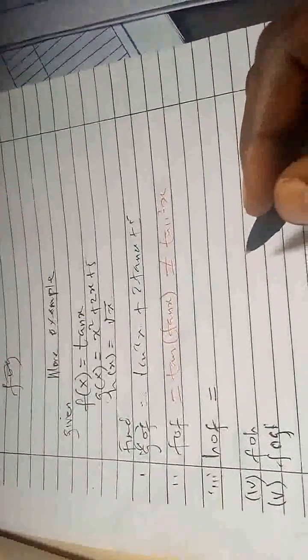Then we also have number 2, h of f. h of f means put f into h, moving from right to left. Our f is tan x and this is our h, so I'm going to have the square root of tan x. Then f of h means put h inside f.